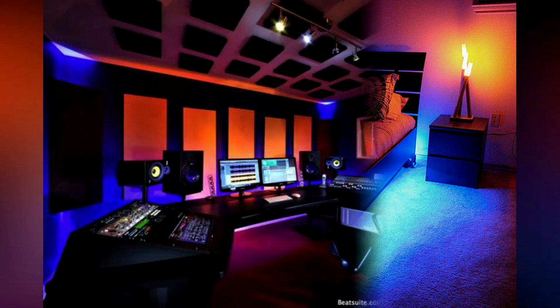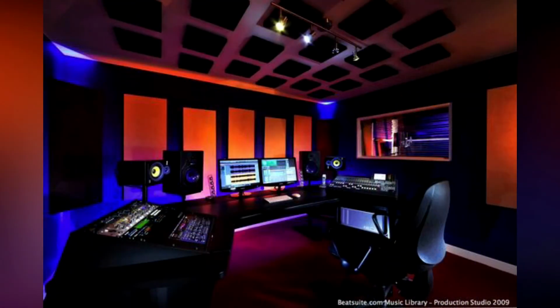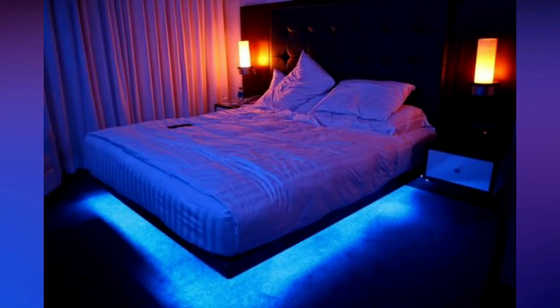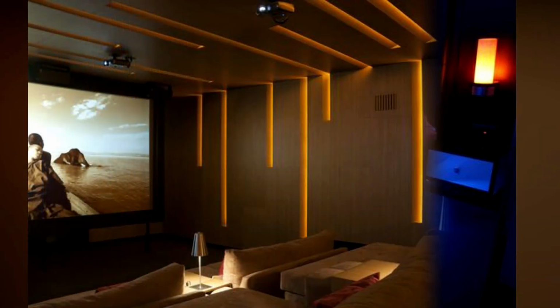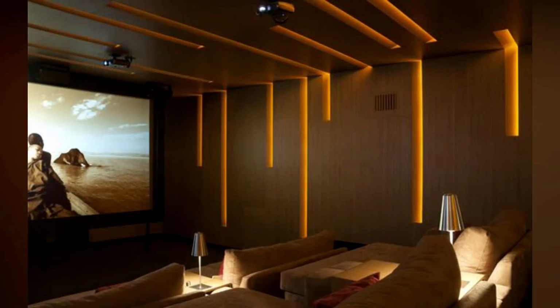Surface mounted wall lighting. You can also choose surface mounted wall lighting, where LED light strips are pasted or mounted on the surface of the wall. This type of lighting is usually preferred when you need unfiltered bright light in your space.